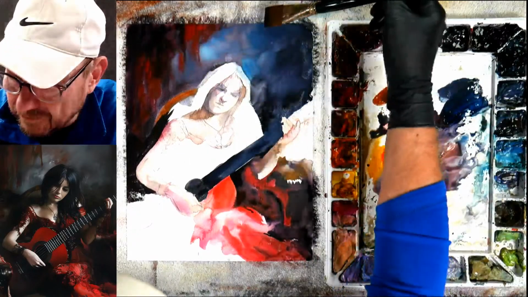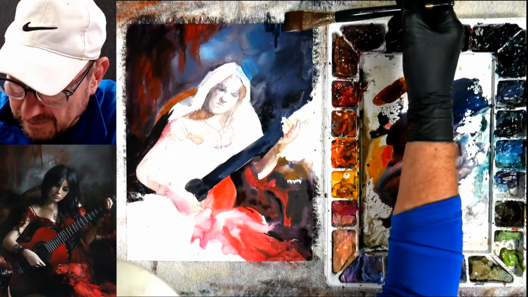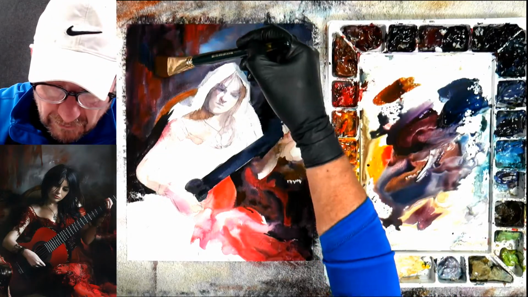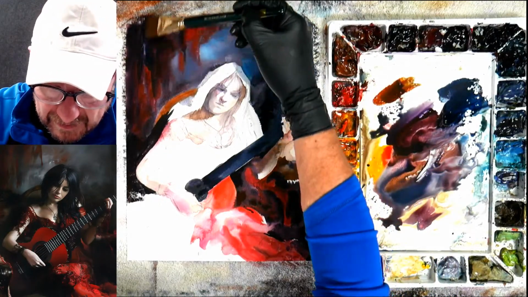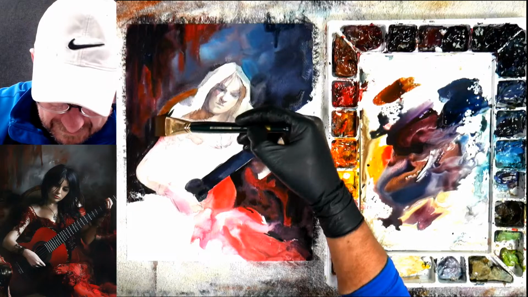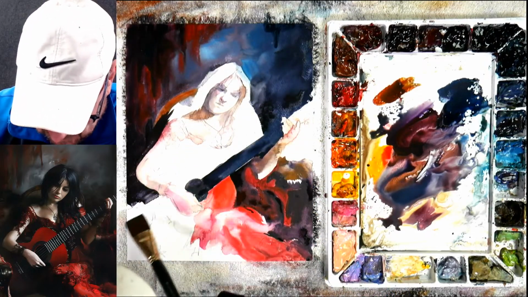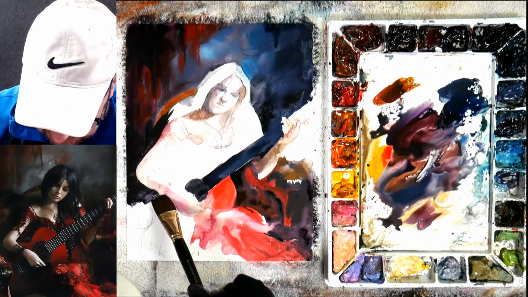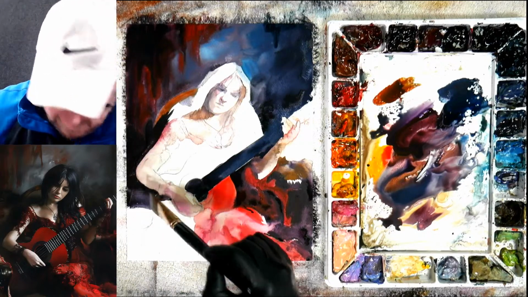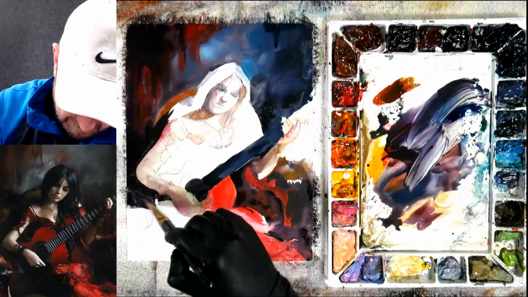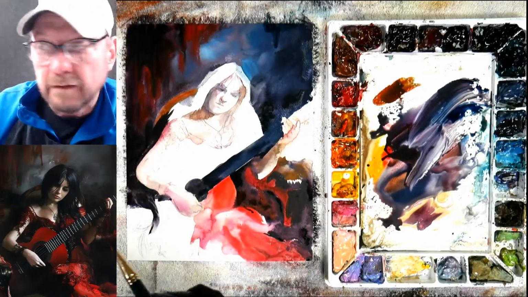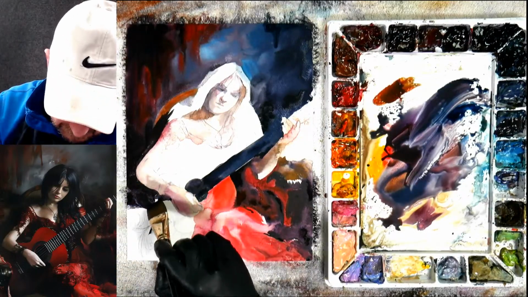I always try to tell beginners that I know they want it to look nice the whole time they're painting it, but that's not a thing. You can't have it looking really nice. It's got to go through this ugly stage, and it doesn't always look good, the whole painting, all the time. Now this is all really dark, and then I'm going to put the strings in.